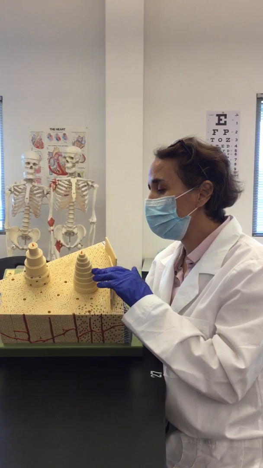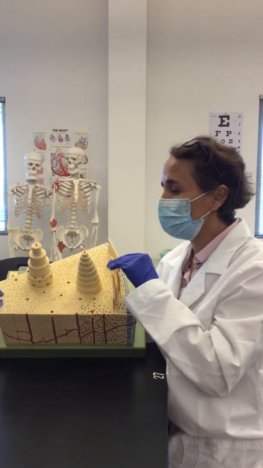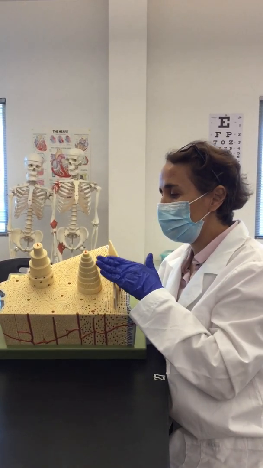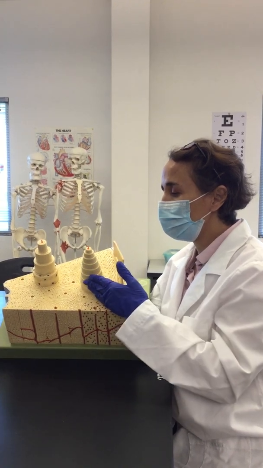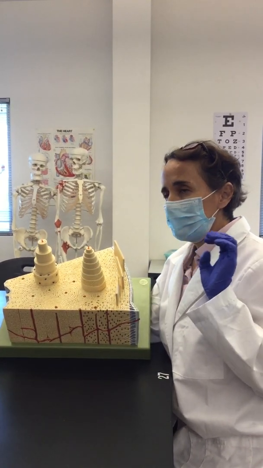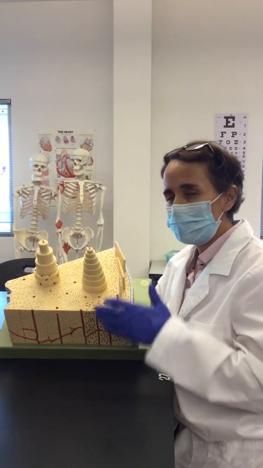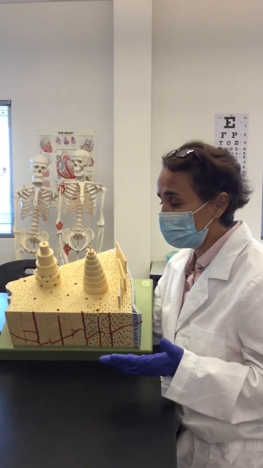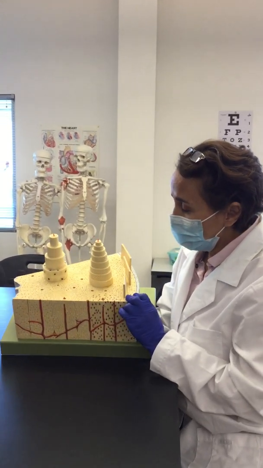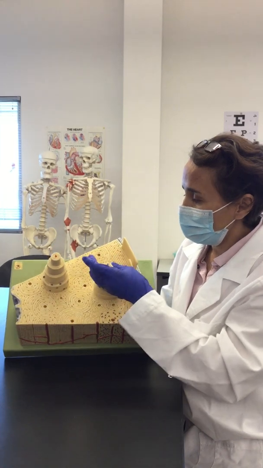These collagen fibers are arranged in different manners, as shown in this part of the model, so that the stress forces on the bone can be resisted in different directions. So this is the osteum.